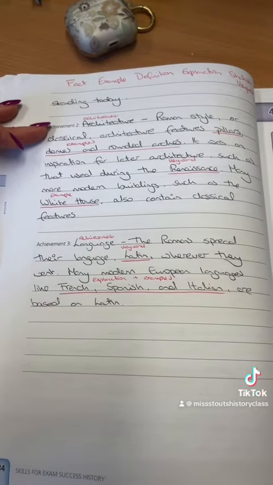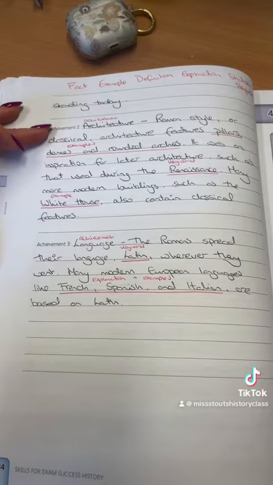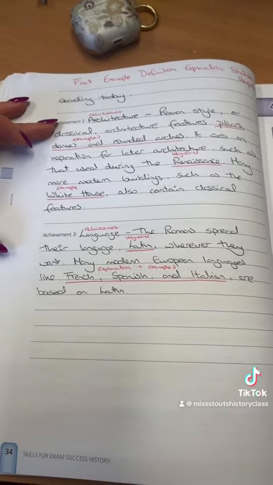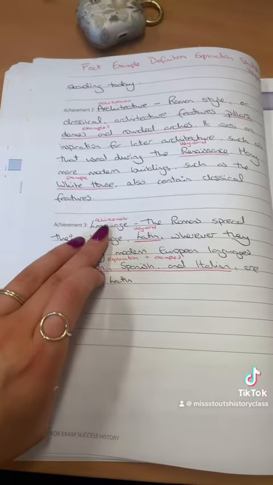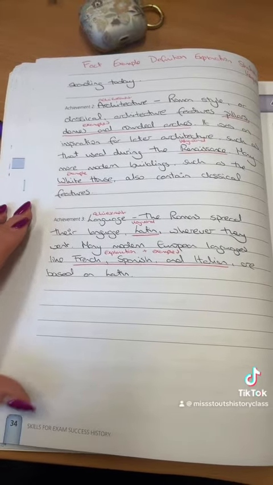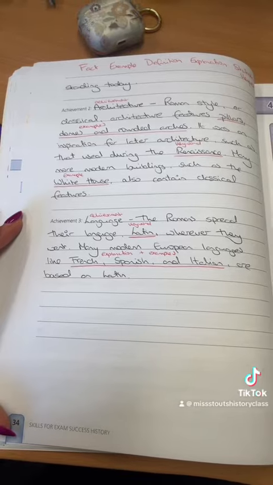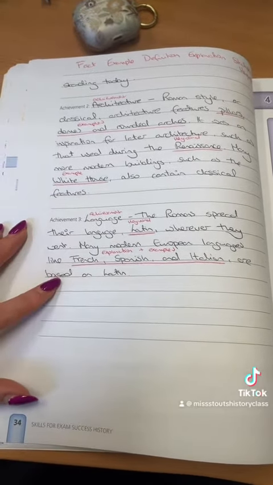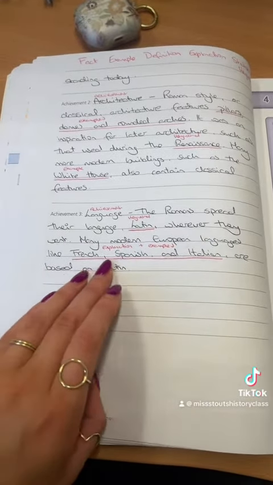So again, to achieve your 3 out of 3 marks for something like this, it is jam-packed full of examples, keywords, explanations. Now our last achievement, we've said language. So again, we've clearly stated our achievement at the start. Then it says the Romans spread their language, which was Latin, so that's our keyword, wherever they went. Many modern European languages like French, Spanish, and Italian are based on Latin. So again, we've explained it and we've given 3 specific examples.